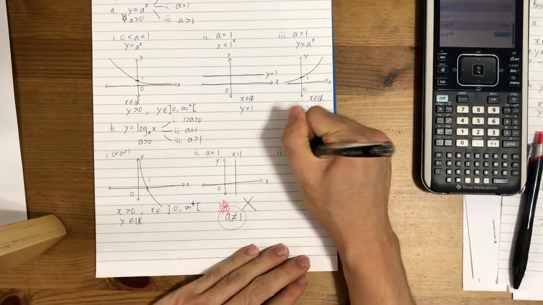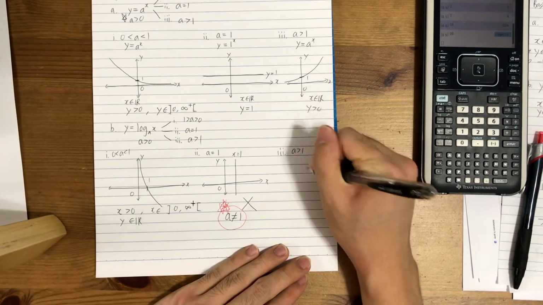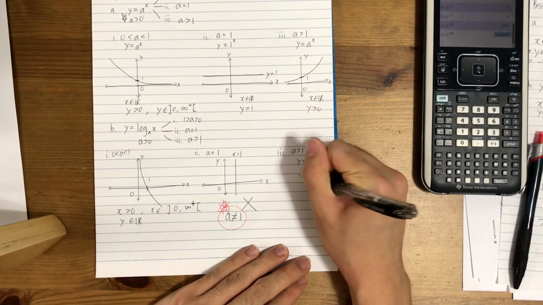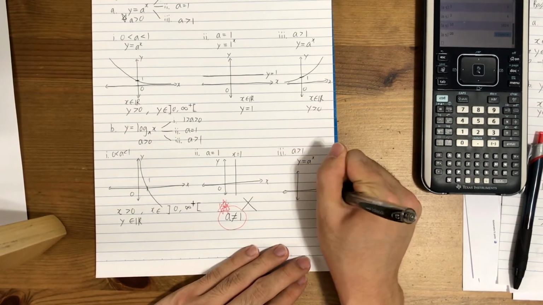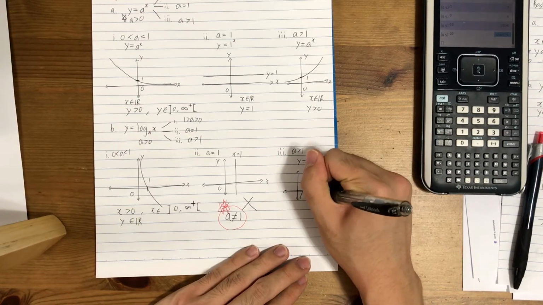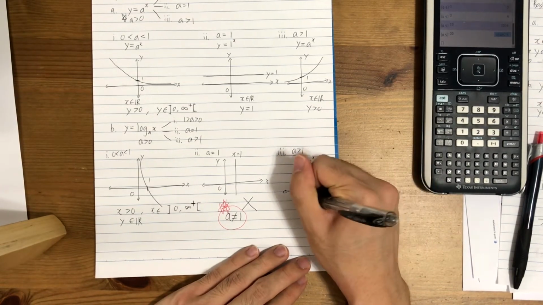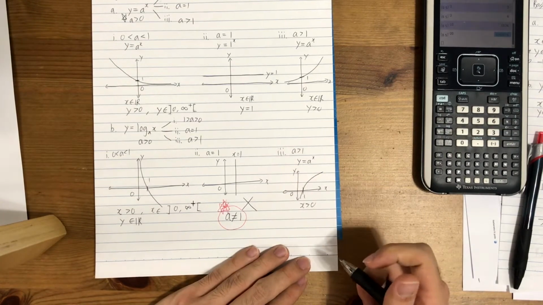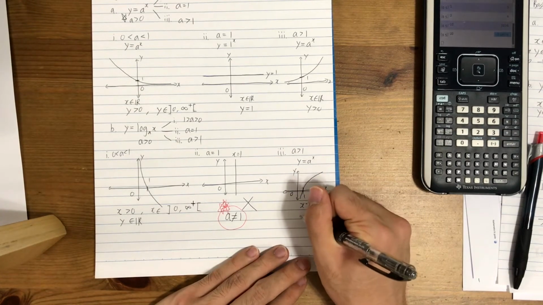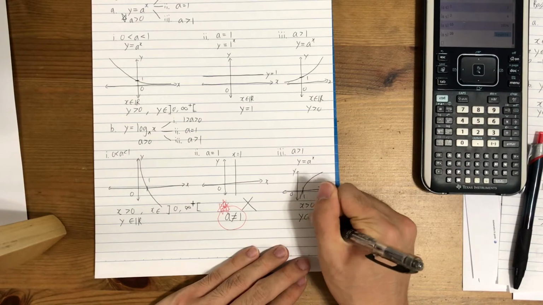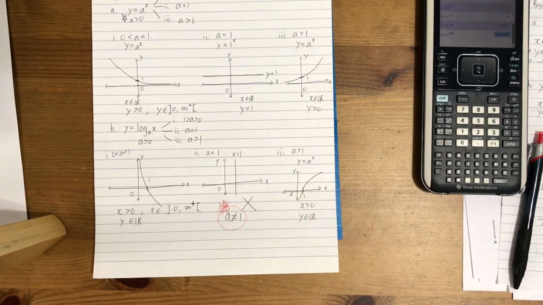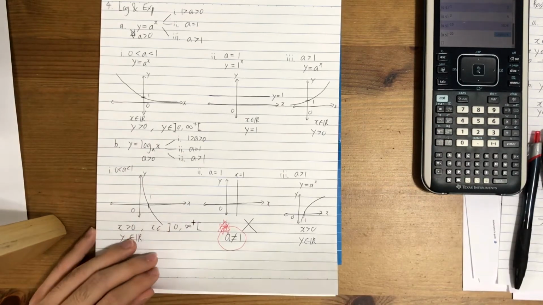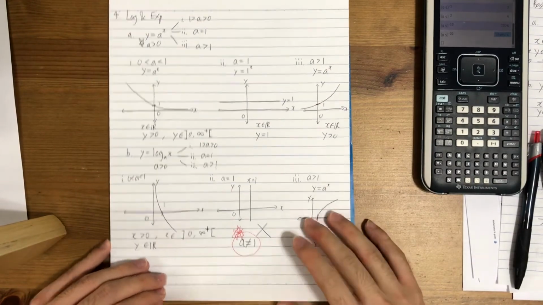And lastly, this you guys should already know that it looks like this. So this is the x-intercept. So again, like this, x, the domain is positive real numbers, and y can be any real number. So that's it for log and exponential.